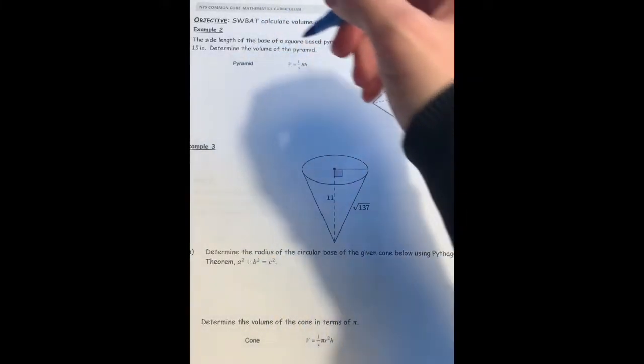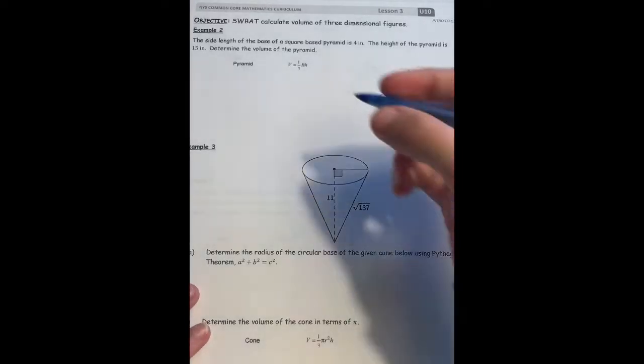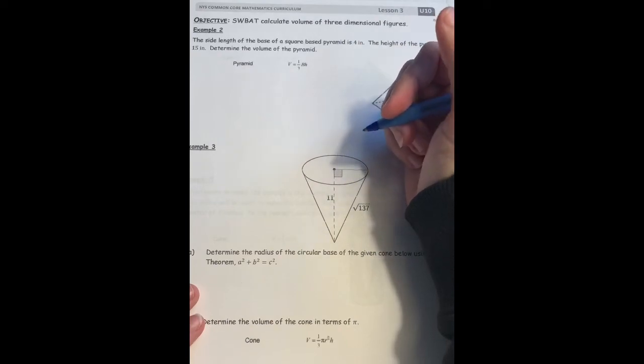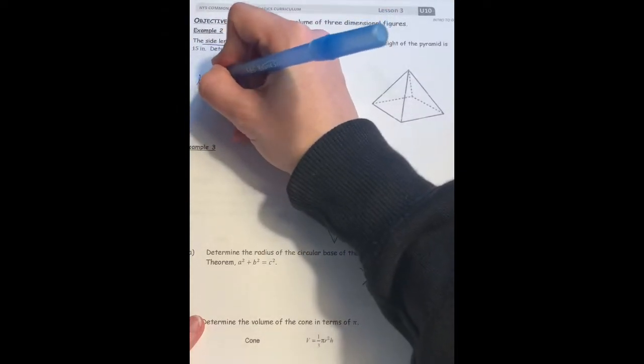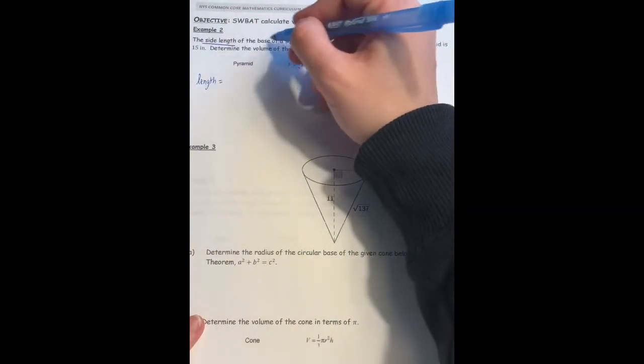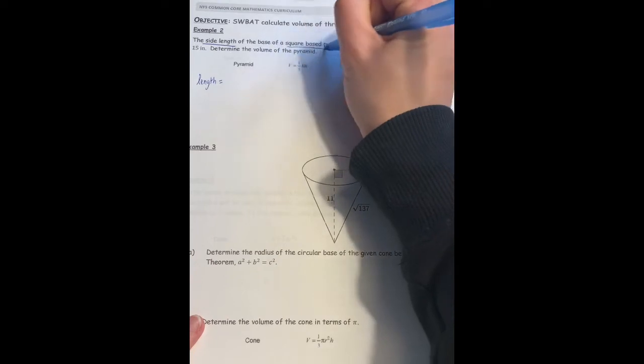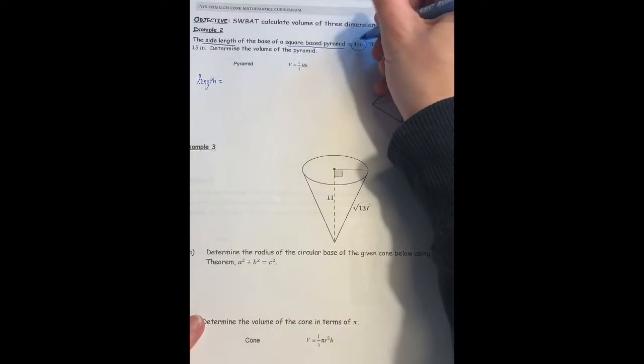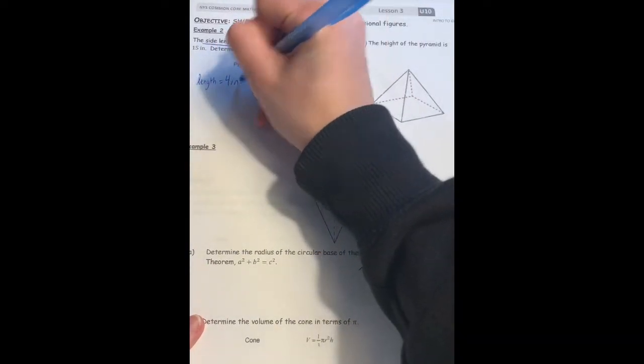All right, example 2. They want us to find, oh, I'm sorry, I was reading the wrong question. It says the side length of the base of a square-based pyramid is 4 inches. So the side length, I'm going to write that down, length of the base of a square-based pyramid is 4 inches. So the length is 4 inches.